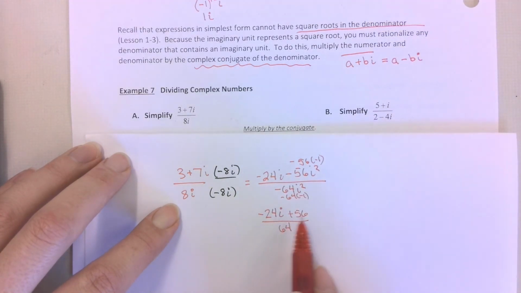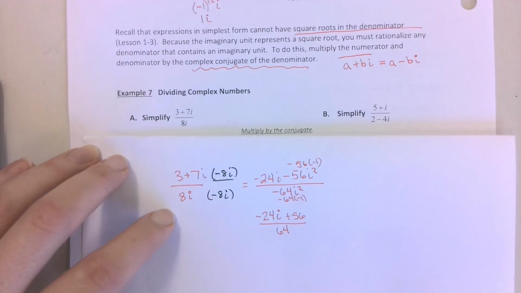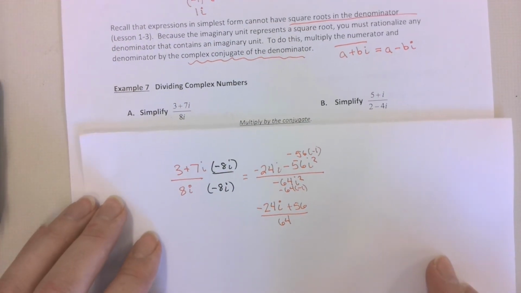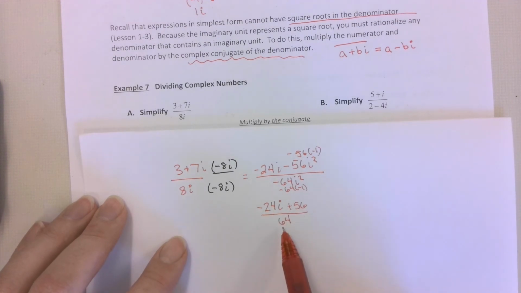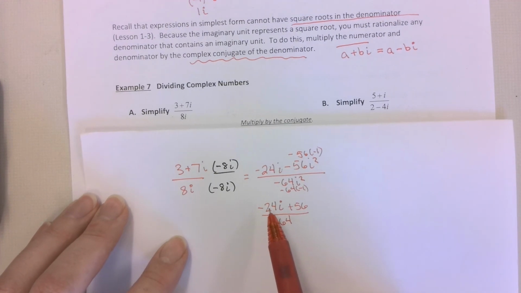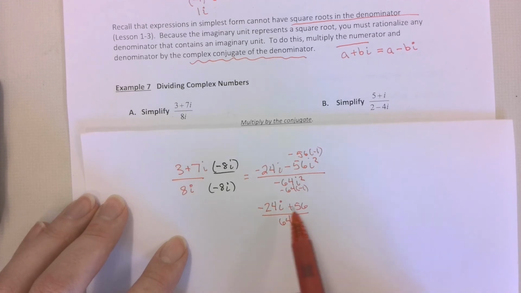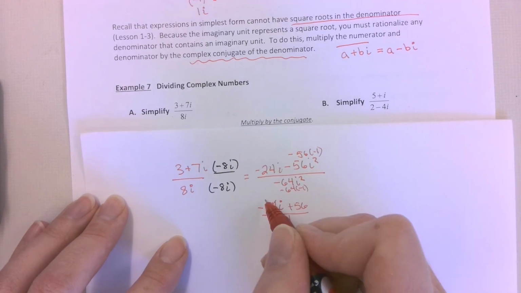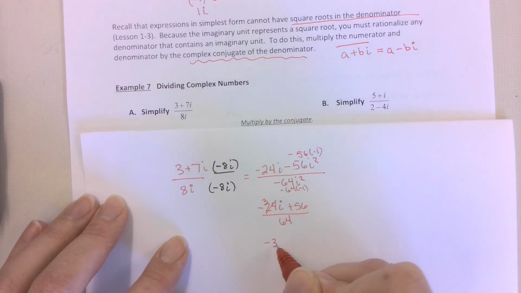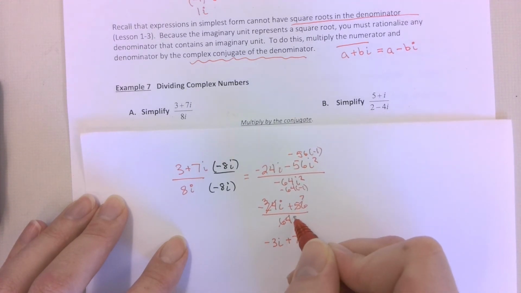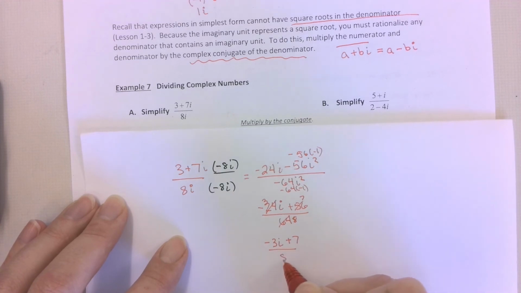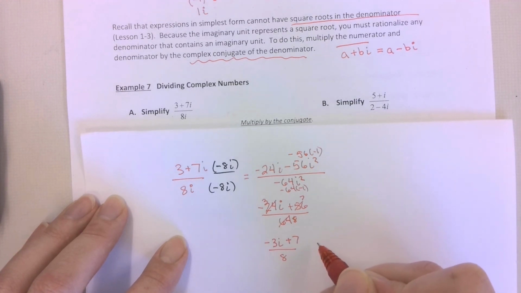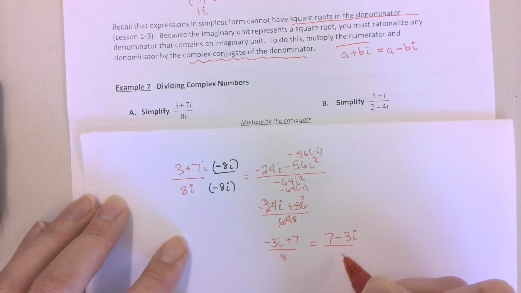Now, if you look at my three terms here, you can see that I have a common factor. In order to reduce this, I have to be able to take it out of all three pieces, and so the common factor of all three of these is 8. So I can divide this by 8, and I get a -3i. I divide this by 8, I get 7. And I divide this by 8, and I get 8. And if you're going to put it in your complex number form, it would be 7 minus 3i all over 8.